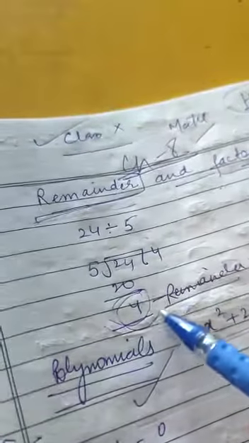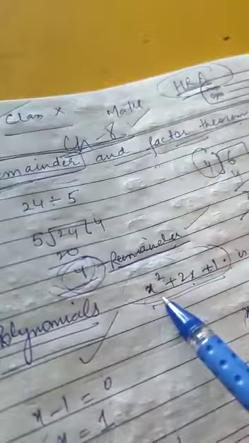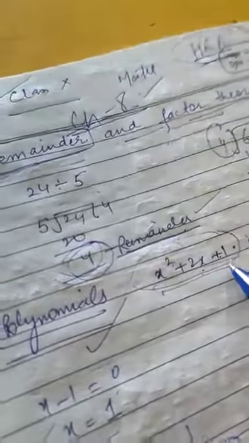Now, if we divide one number by another, the thing which is left undivided is called the remainder. But in this chapter, we are talking about polynomials, which have variables x, y, and then a constant. They can be divided by any number, and they leave some remainder. So to find that remainder, we have two methods.